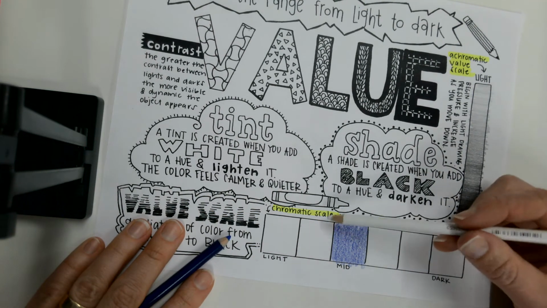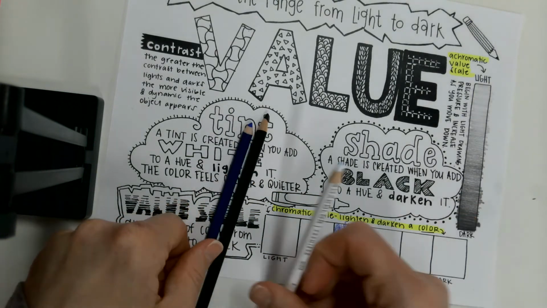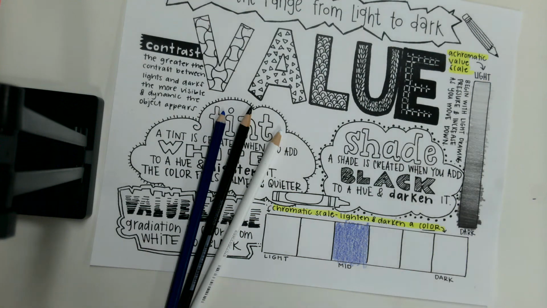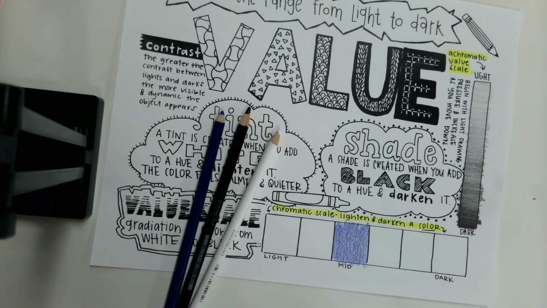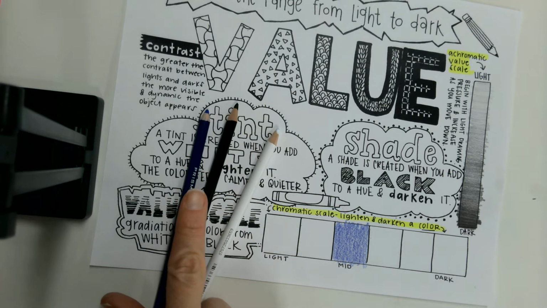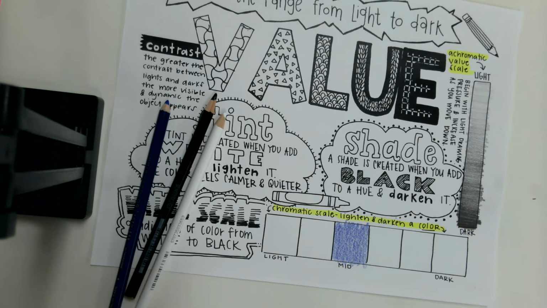If I'm going to show a chromatic scale, I'm going to need at least three pencils. So I have my white, a black, and then my main hue, which is the blue. If you have a set that has a dark blue, a couple middle blues, a couple light blues, you might not need the black and the white. That's going to be just fine. And so just go with it.